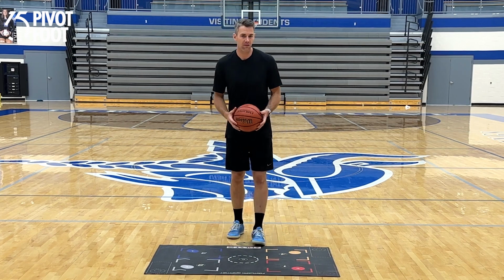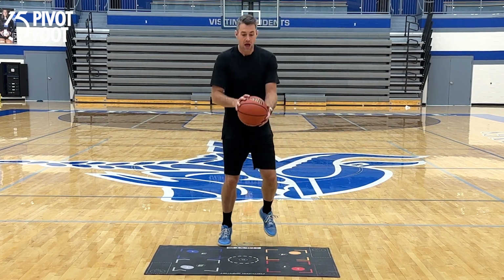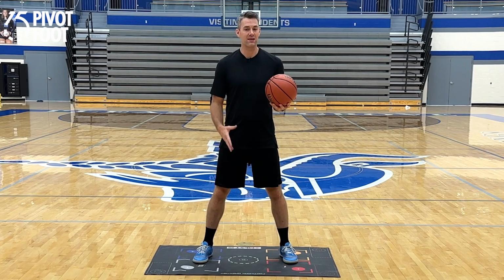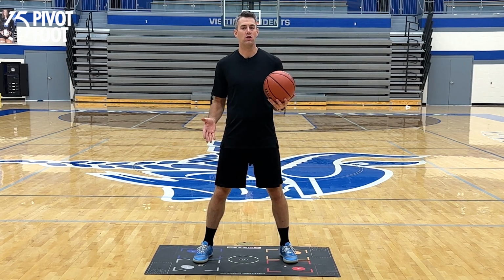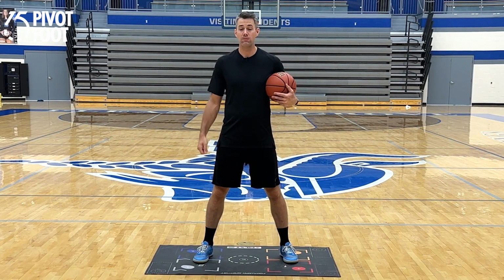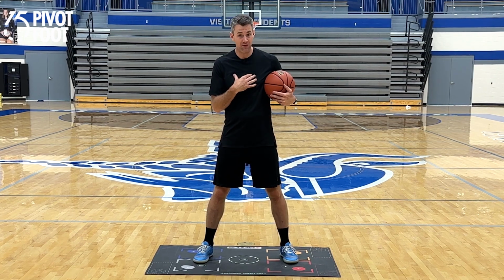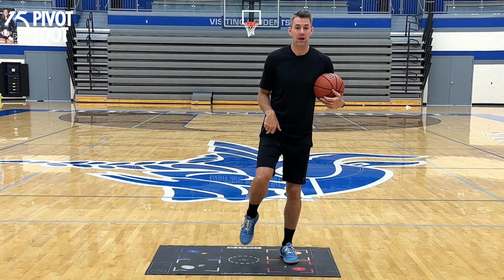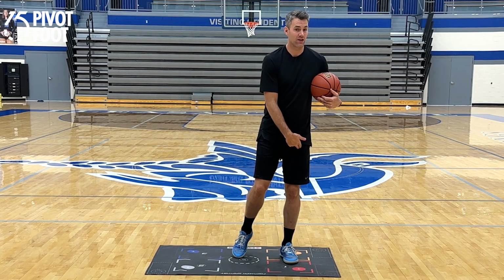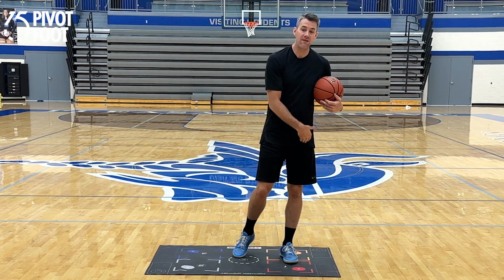But what if I hop into the catch and I land on both feet at the same time? How do I know which one's my pivot foot? Well, I simply pick one of them up. Whichever one I want to make my jab foot, that's the foot I pick up, which means the foot that stayed on the ground, that's the pivot foot.